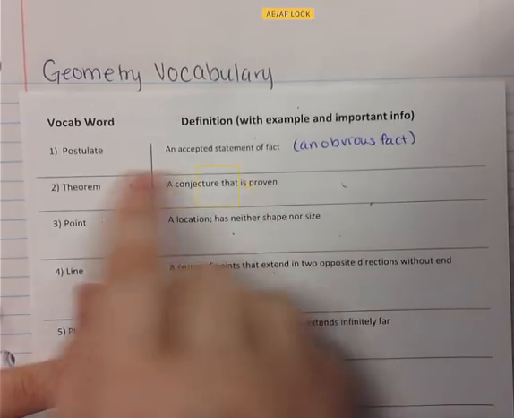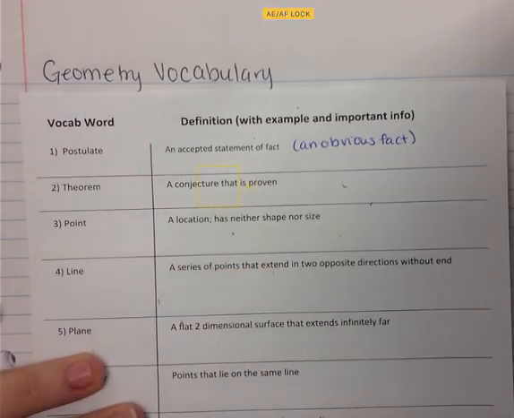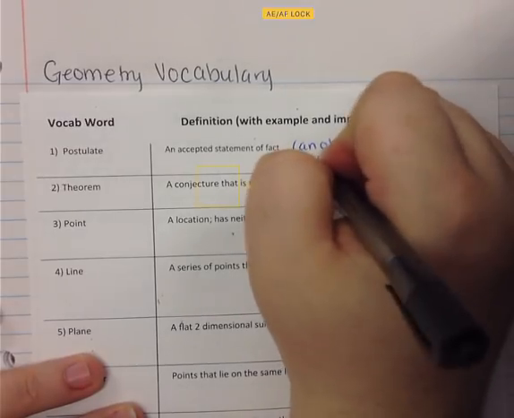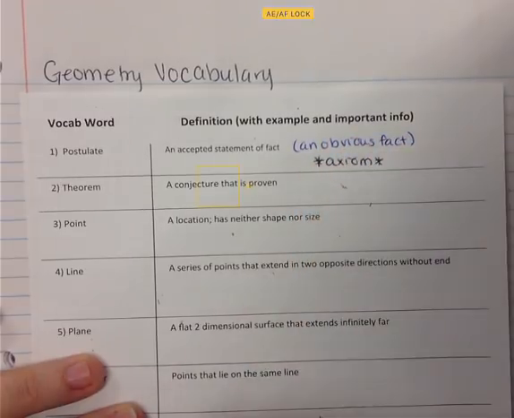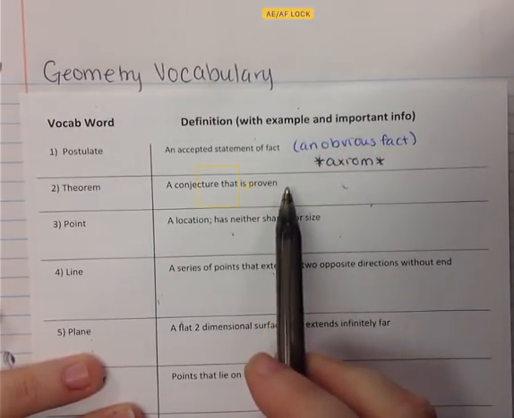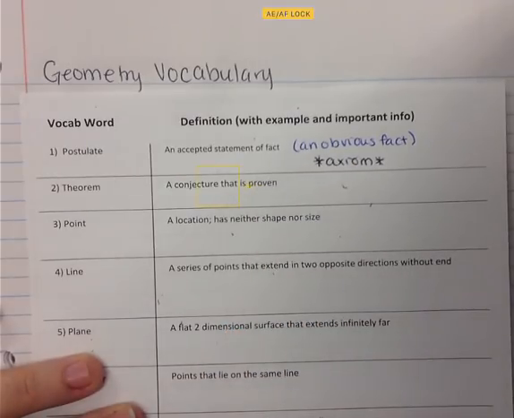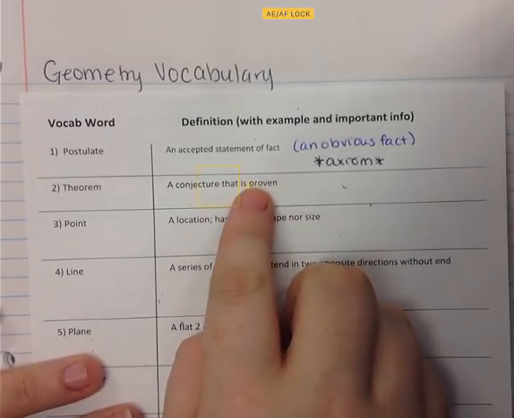Another word that you might hear with postulate would be an axiom, A-X-I-O-M. An axiom or postulate are accepted statements of fact, and a theorem can be proven using axioms, postulates, definitions, anything that is already true. Properties can be used to prove theorems.